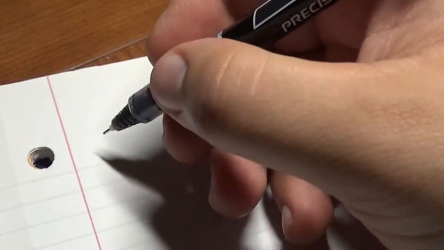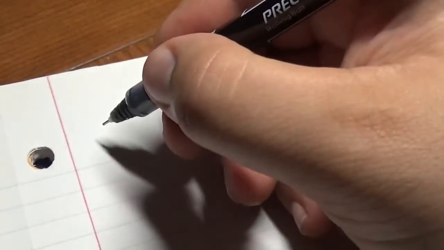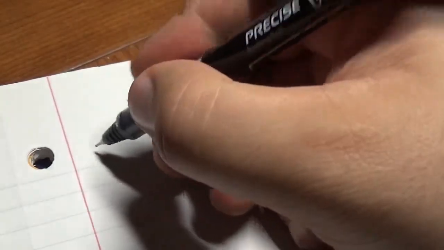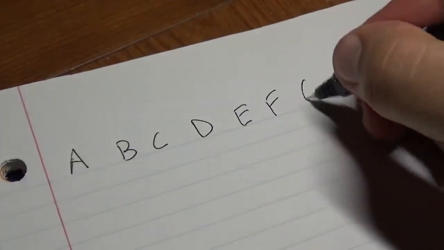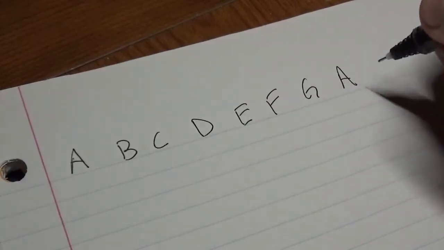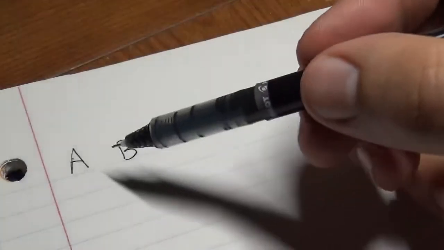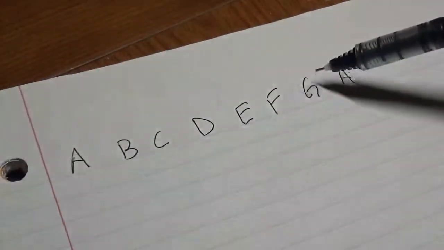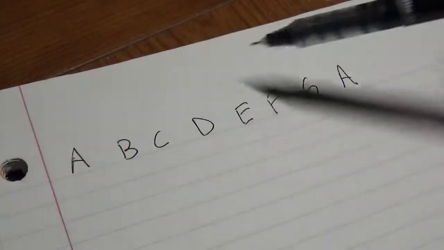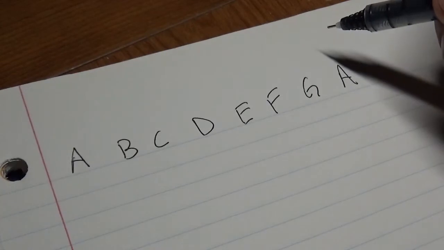Let's do that. So if I were to write out the musical alphabet again, so I got A, B, C, D, E, F, G, and I'll just have the octave, which is A over here. So we have 7 notes here, right, and an octave. So those are 7 notes, stopping here at the G. So where do we get the 12 at? Where do the 12 even come from?